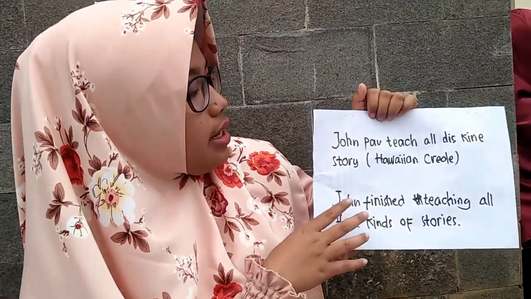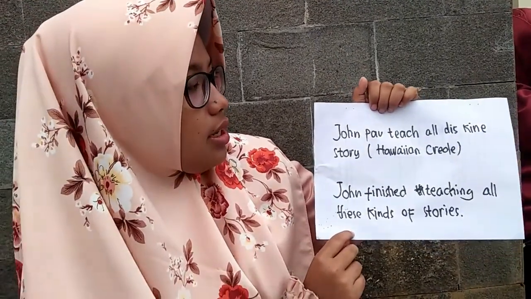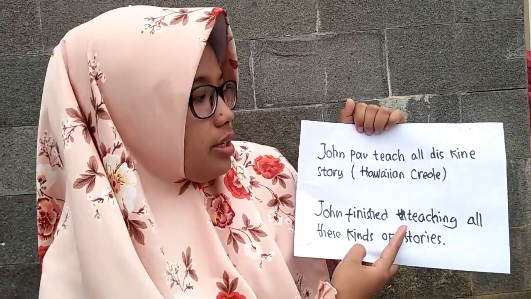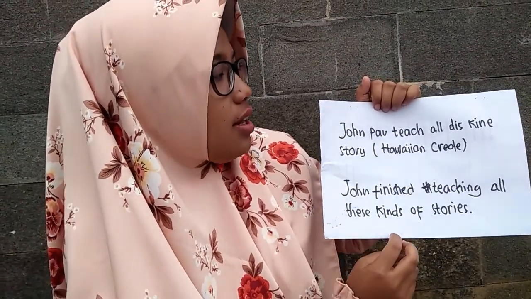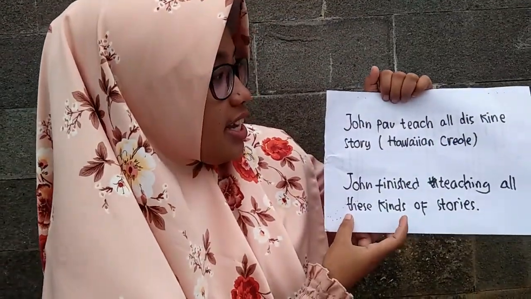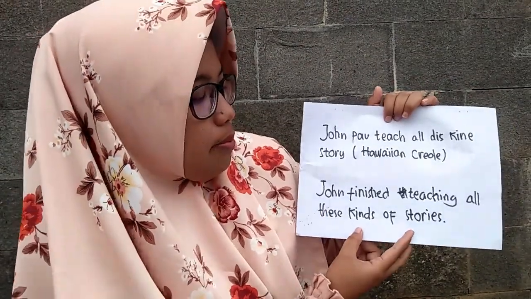You can see in Hawaiian Creole some words are the same, like teach, but others are not. All is the same, this in Hawaiian Creole is DIS, and then kind, like this, kind, and story is the same, but an s is added in the last sentence. So I think there are not many differences here, but some words can indicate that they are Hawaiian Creoles.